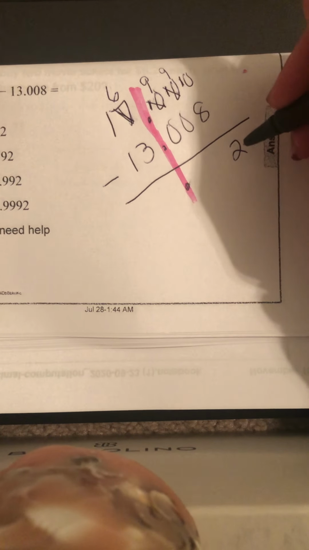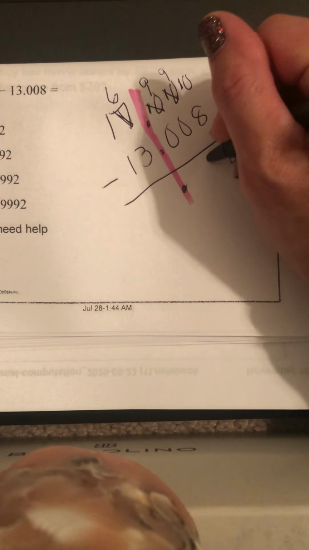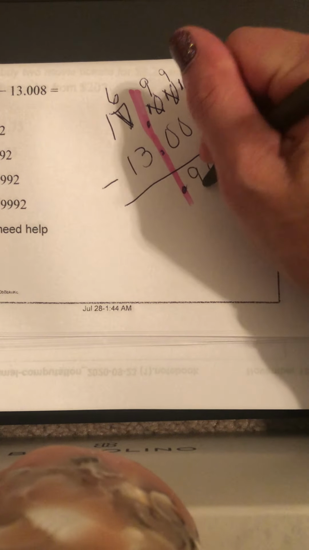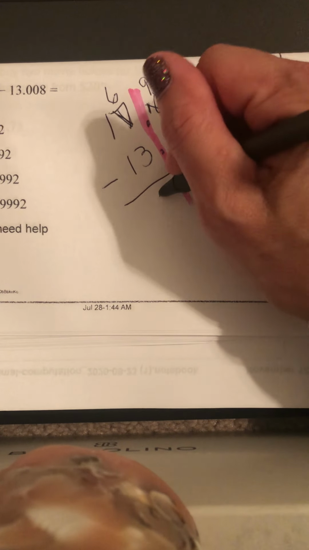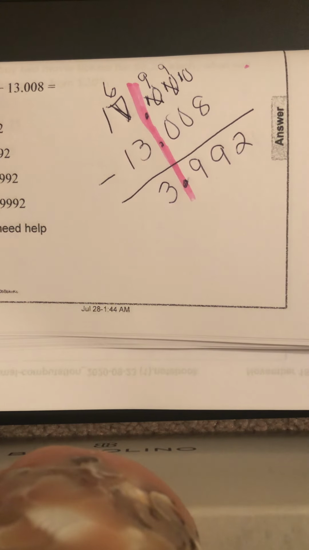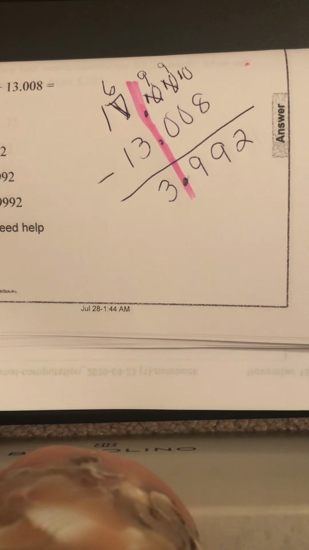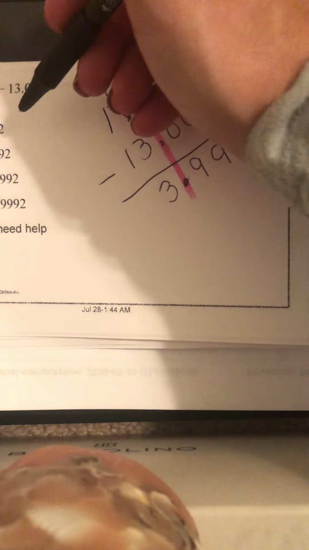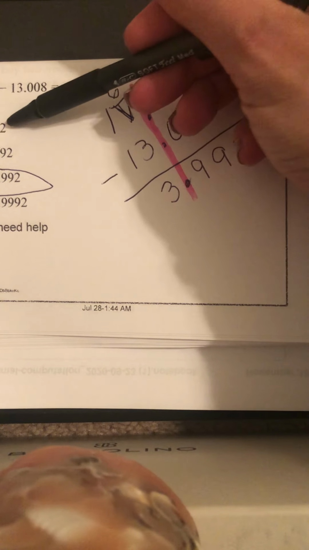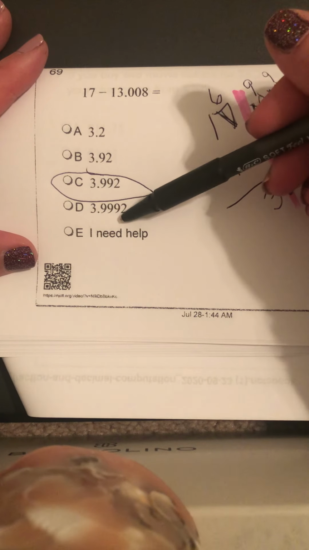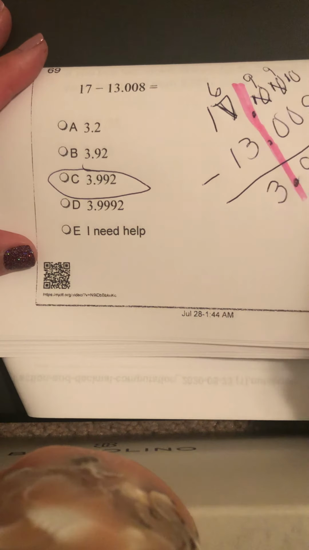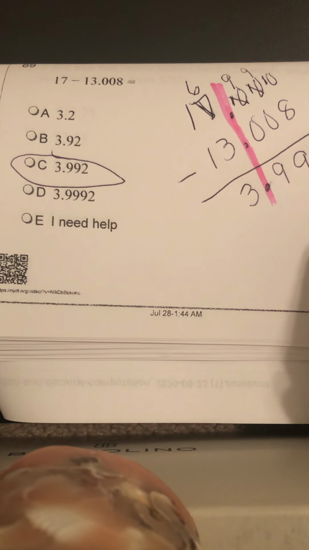Okay, so 10 take away 8 is 2. 9 take away 0 is 9. 9 take away 0 is 9. 6 take away 3 is 3. And 1 take away 1 is 0. So I got 3.992 as my answer. And it is choice C. Notice how all of these choices look alike. They're very similar, just slight variations. You got to be careful on those.